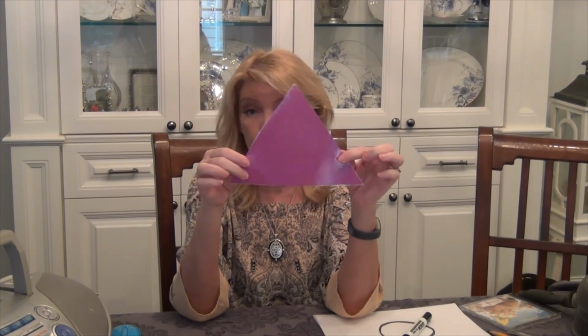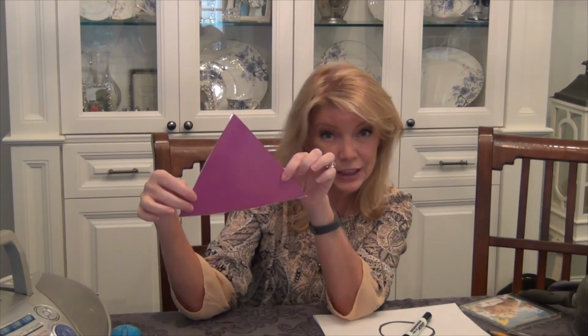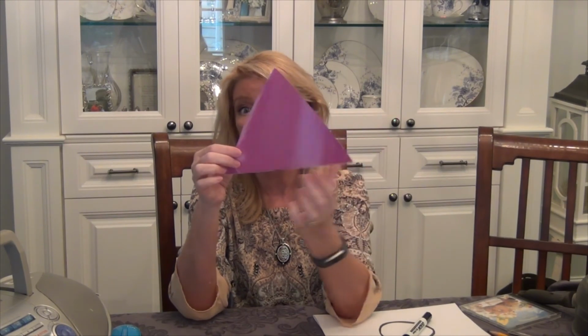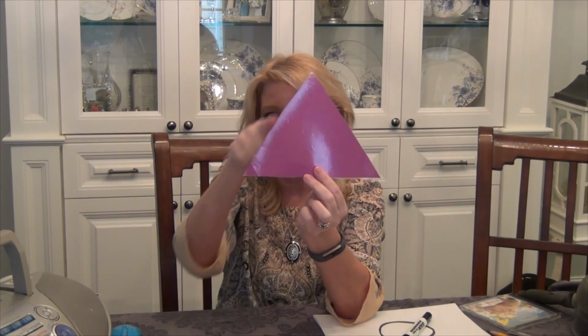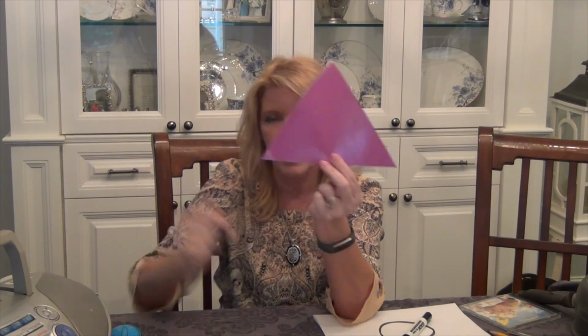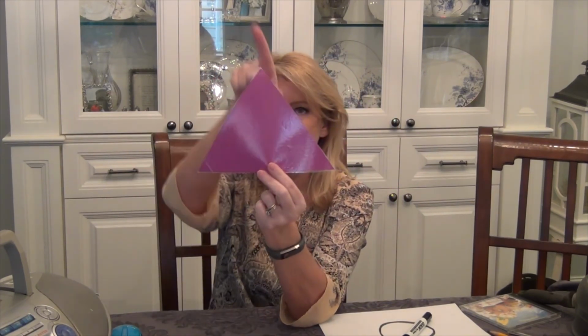All right, the last shape we're going to go over is a triangle. Did you find any triangles around your house? Because I could not find a triangle around my house, so I just had to make one. So this is a triangle, and a triangle has 3 sides. Let's count them. 1, 2, 3. Let's do that again. 1, 2, 3. Very good.